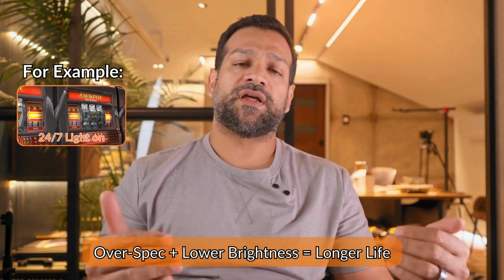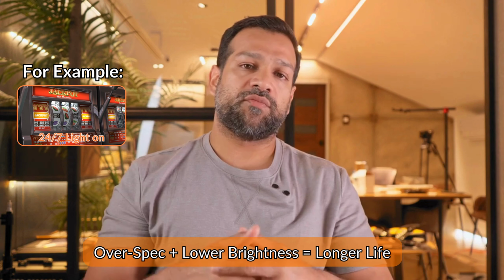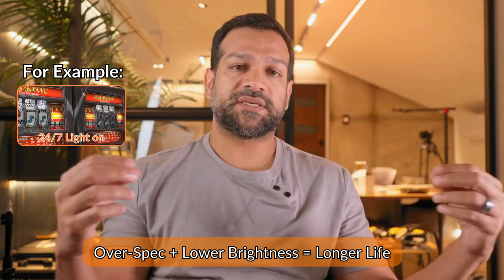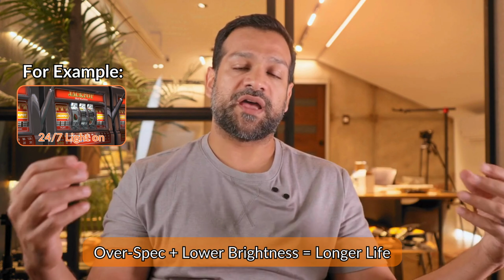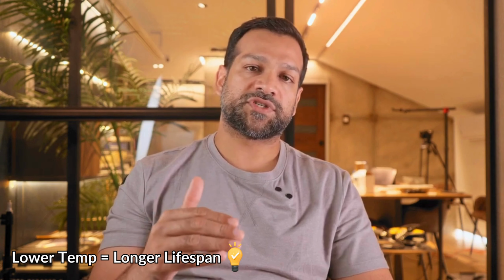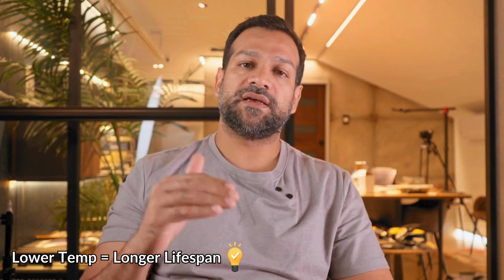So let's say, for example, I'm doing a casino where the lights are being operated at 24 hours. What we would do is overspec the LED and run it at a lower brightness, so we benefit from the built-in thermal management for a higher performance, but we don't max out that thermal management. We just run it at half or whatever the scenario would demand. We would run it at a different power level and reduce the operating temperature, hence prolonging the LED lifespan.